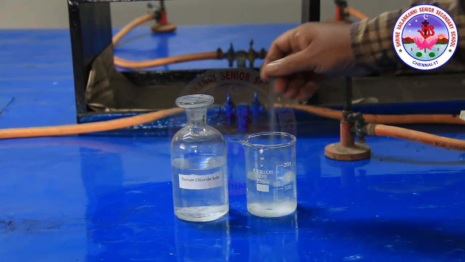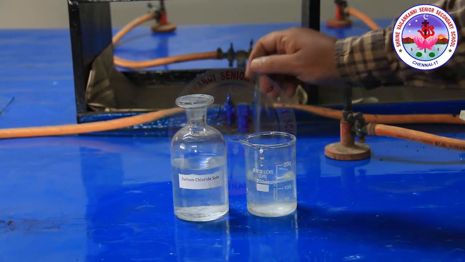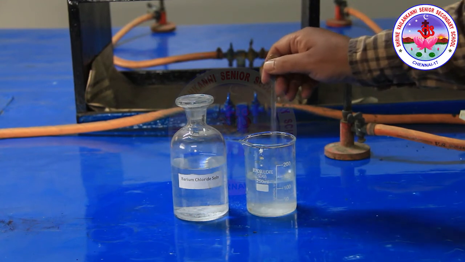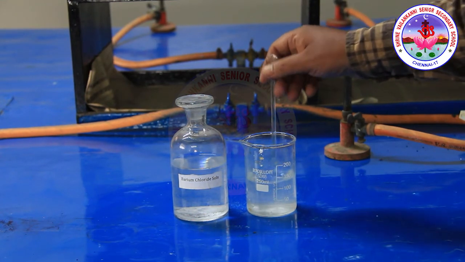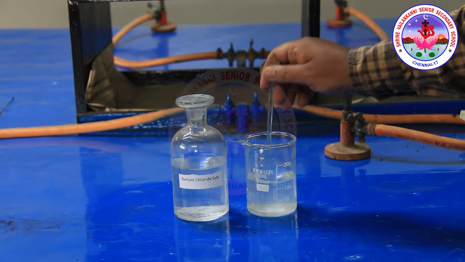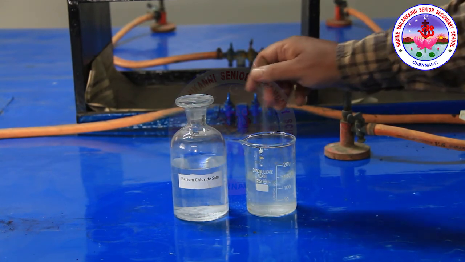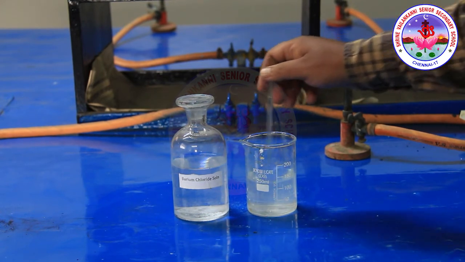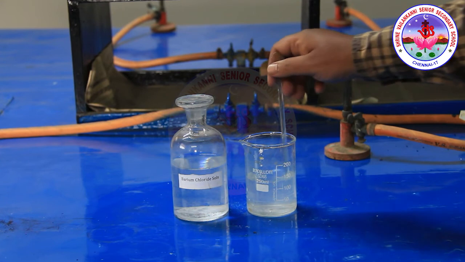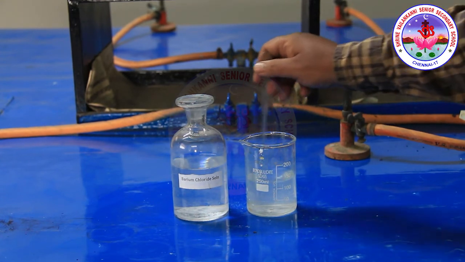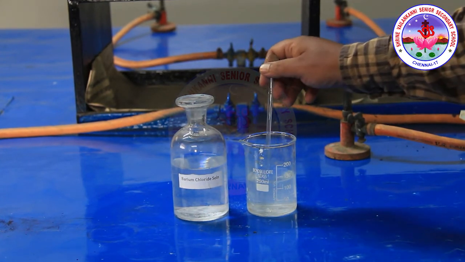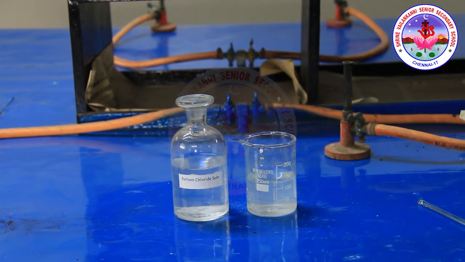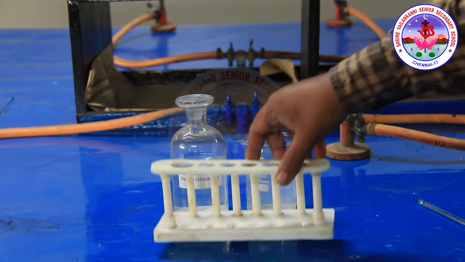Look at this, both solutions, the barium chloride and the sodium sulfate solutions, are colorless in nature. Now see the reaction. We have already seen the theoretical reaction: barium chloride reacts with sodium sulfate, it converts to barium sulfate, that is the precipitated form. Now you can see the precipitate form here.